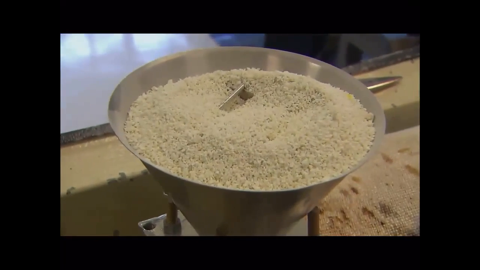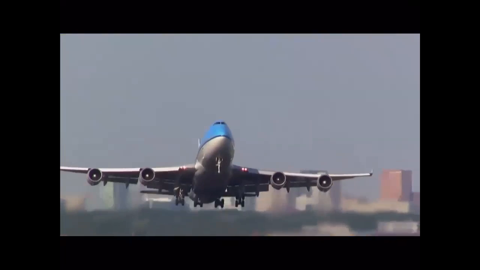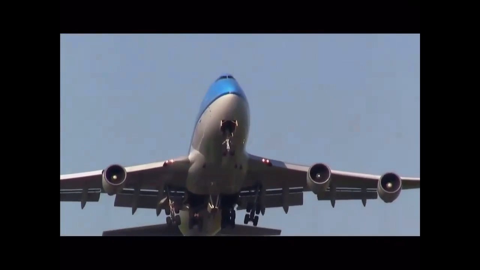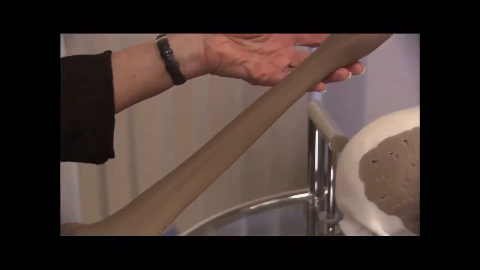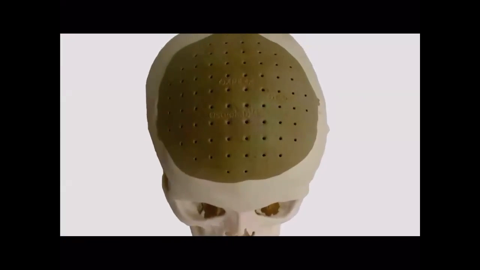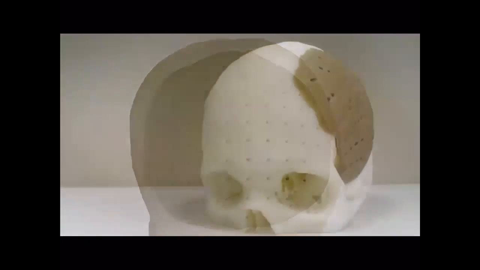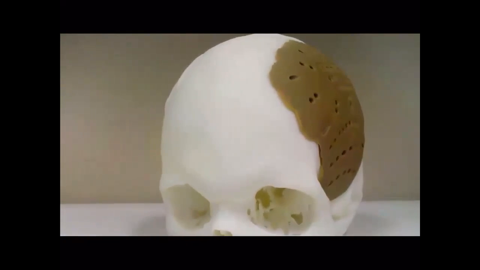OPM also makes its own products by pulverizing the raw plastic into a fine powder. It's structurally strong, it's lightweight, it's biocompatible, it's chemically inert, it's radiation resistant. Turns out it's perfect for airplane parts as well as orthopedic implants. So this is a typical cranial prosthesis. OPM's first product, the skull implant, approved by the FDA in 2013.